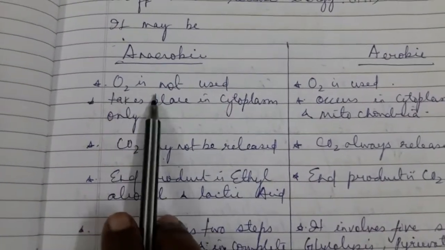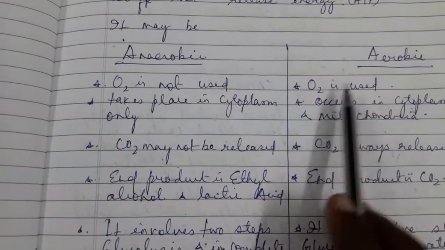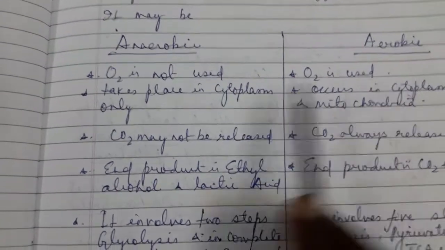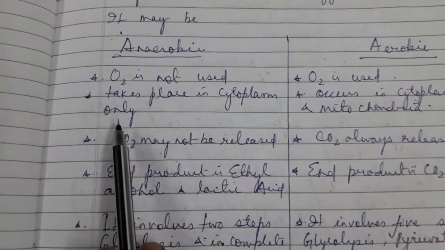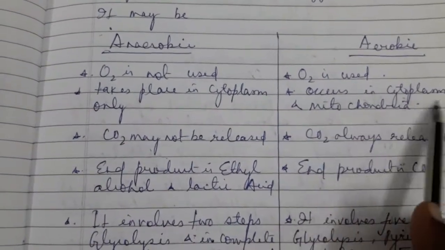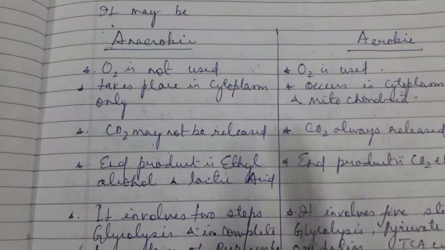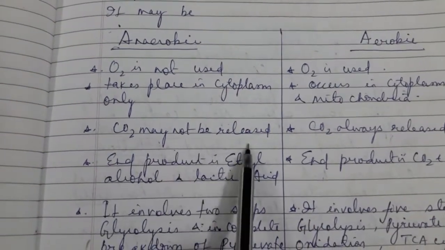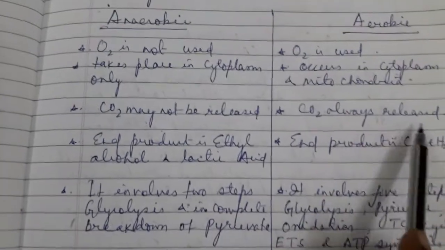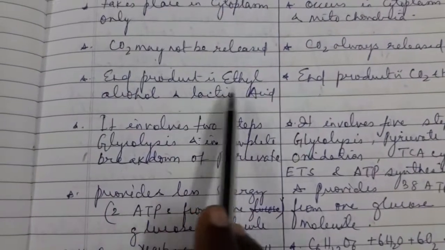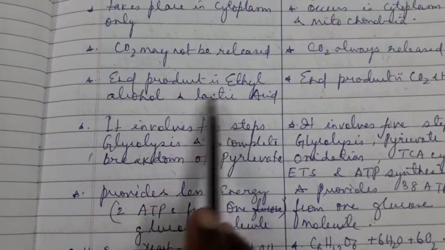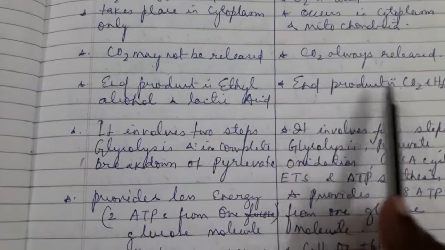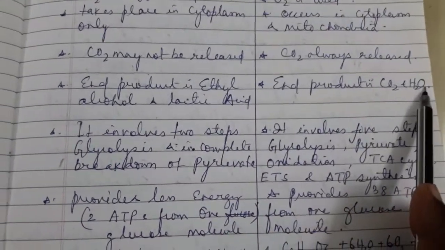In anaerobic respiration oxygen is not used. Oxygen is used in aerobic. Anaerobic takes place in cytoplasm only. Aerobic occurs in the cytoplasm and mitochondria. In anaerobic, carbon dioxide may not be released. In aerobic, carbon dioxide is always released. The end product of anaerobic is ethanol or ethyl alcohol and lactic acid. The end product of aerobic is carbon dioxide and water.